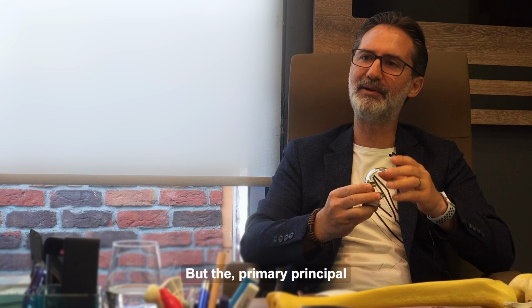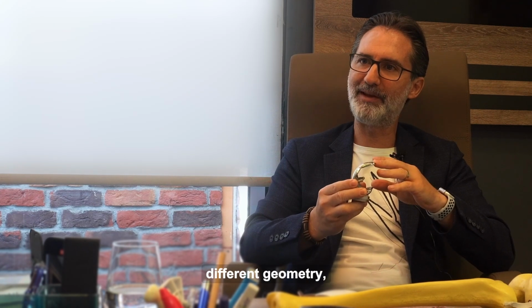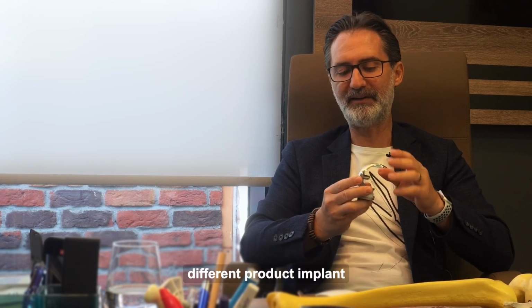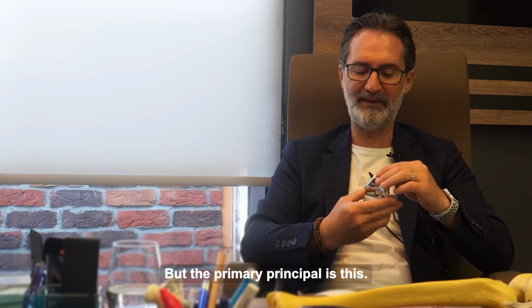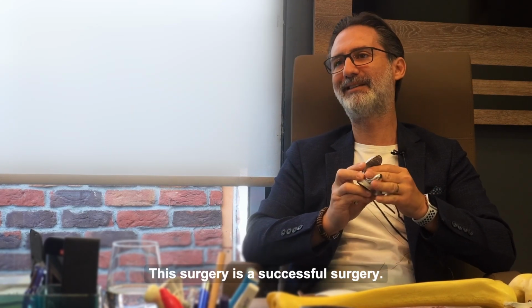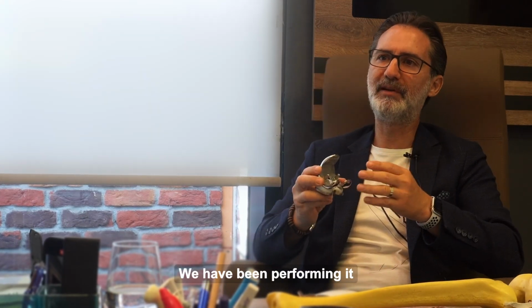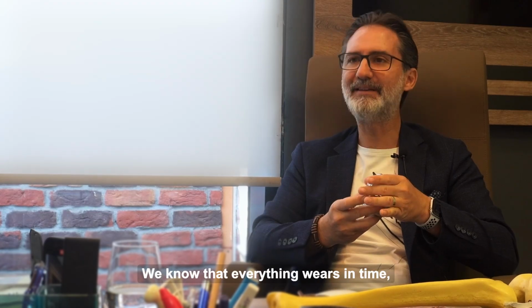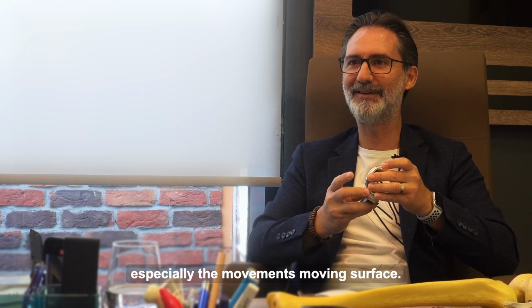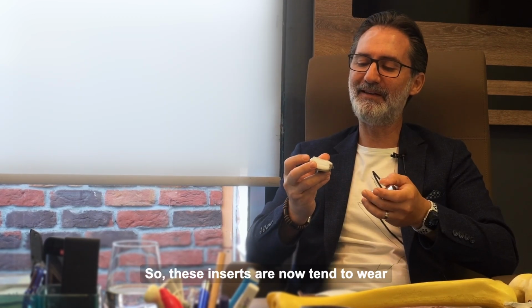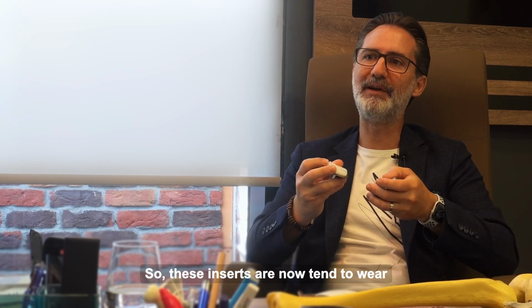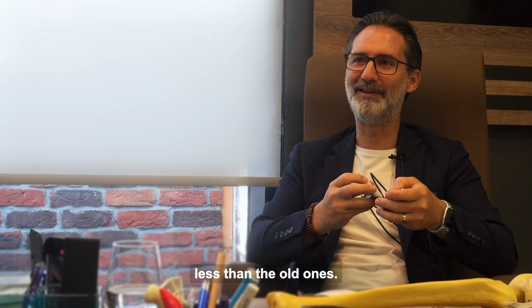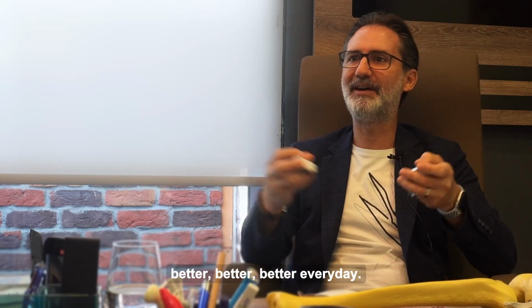There are different types, different geometries and different products of implants, but the primary principle is this. This is a successful surgery. We have been performing it for maybe 60 or 70 years. We know that everything wears in time, especially the moving surface. So these inserts now tend to wear less than the old ones. It is getting better every day.